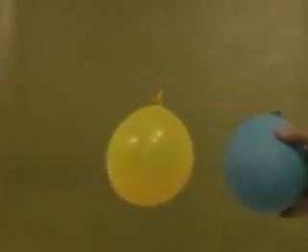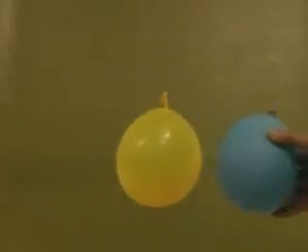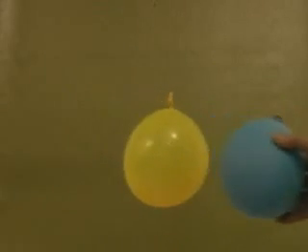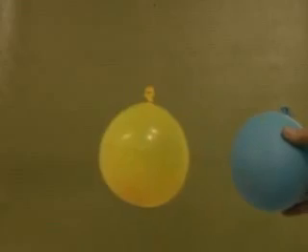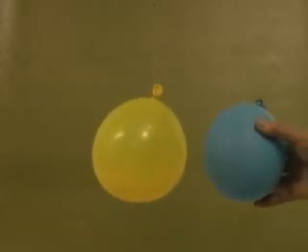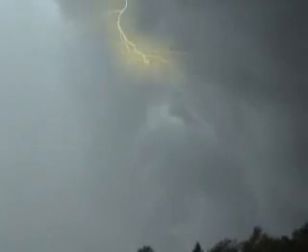Two negatively charged balloons repel one another. The like charges on each balloon repel. This force can cause electrons to move from one place to another. When electrons flow between 2 points, we call this electricity. One of the most dramatic effects of electricity is a lightning strike. Electrically charged clouds release their charge in an explosive flash.